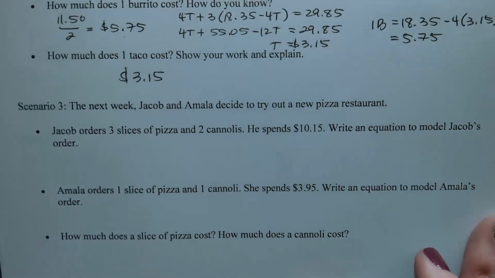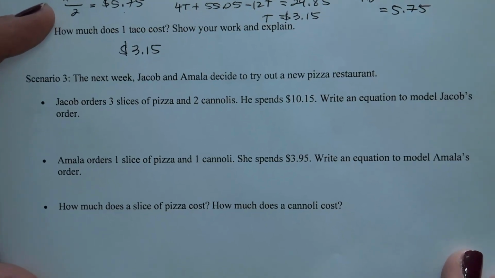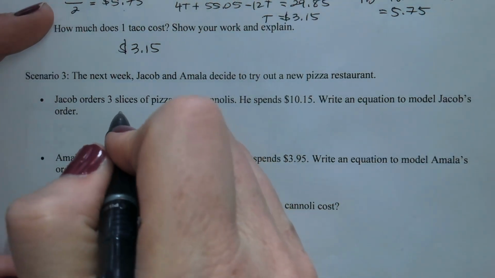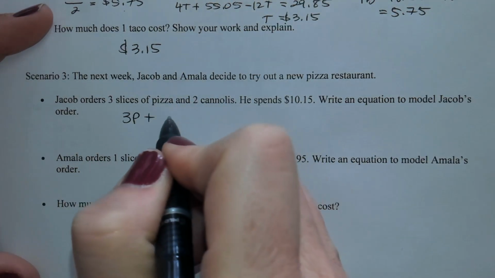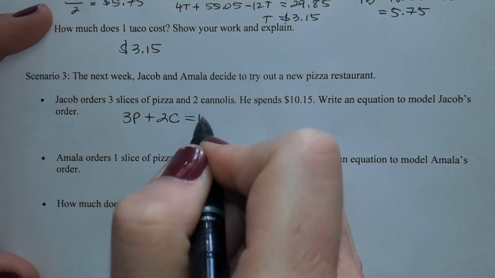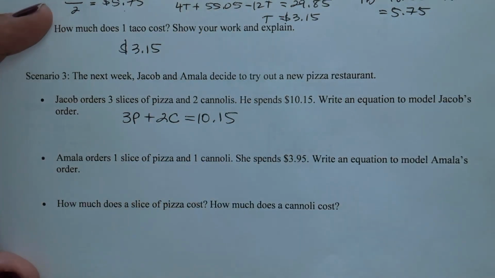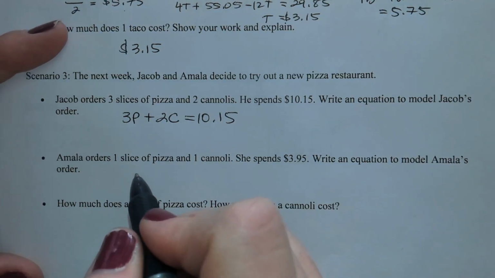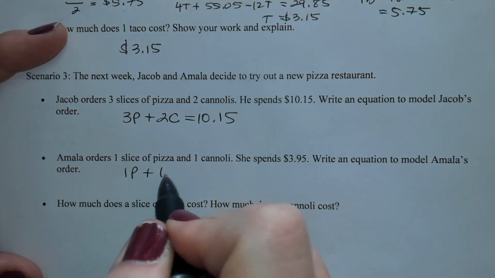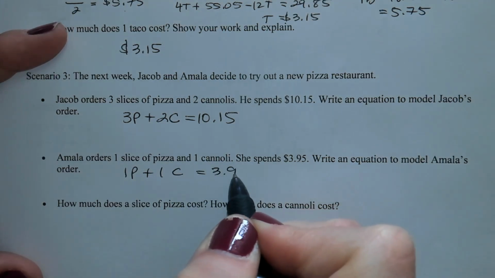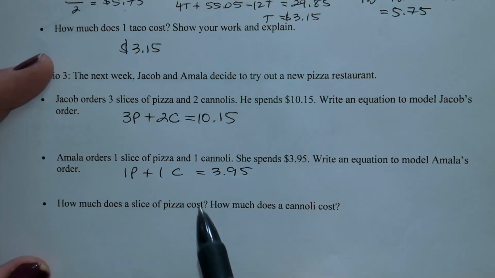Next, they decided to go to a new restaurant. They still can't figure out how to manage their money. So Jacob orders 3 slices of pizza, we'll say 3 Ps, and 2 cannolis. And he spends $10.15. That looks like his equation. And then Amala orders 1 slice of pizza and 1 cannoli, and she spends $3.95. So those are my 2 equations.